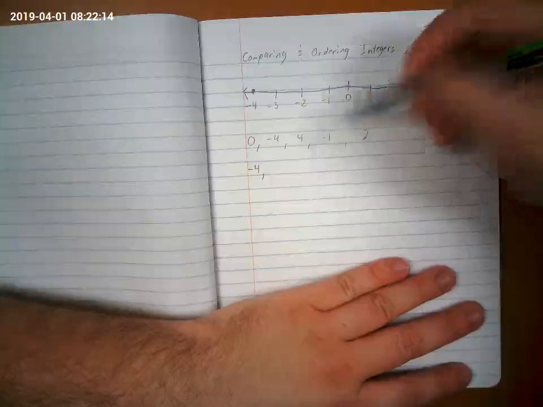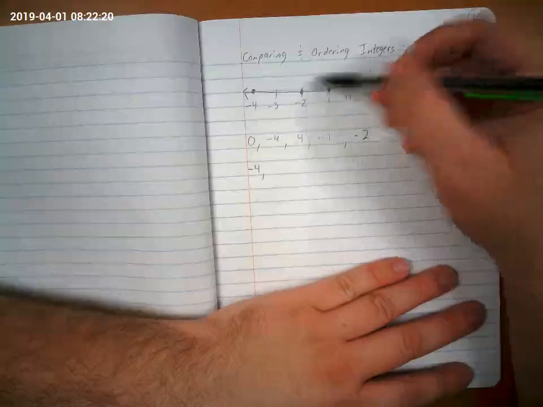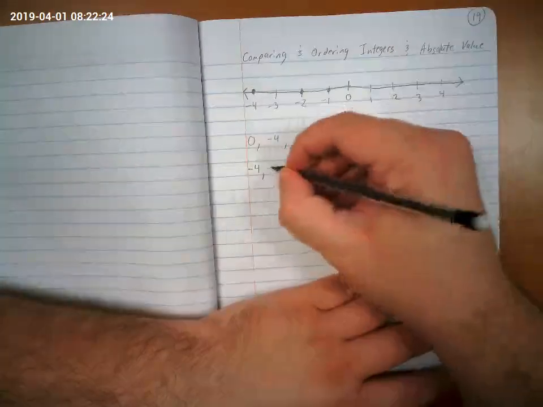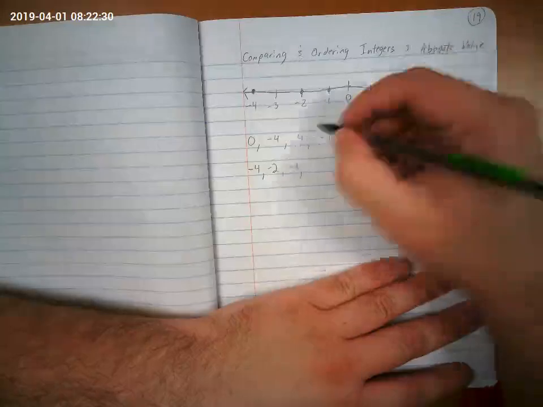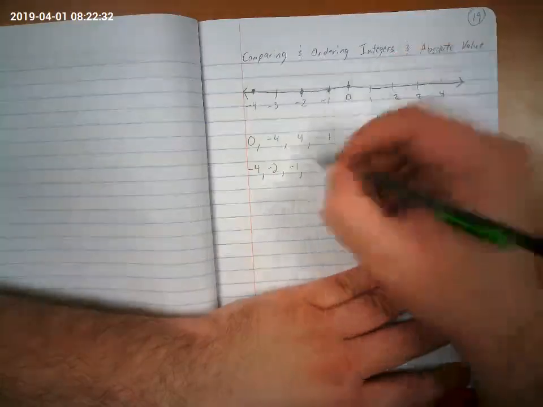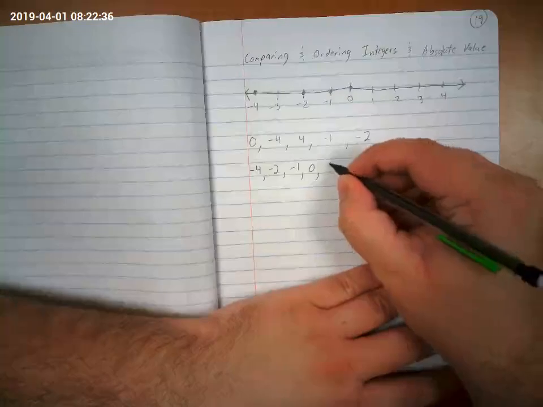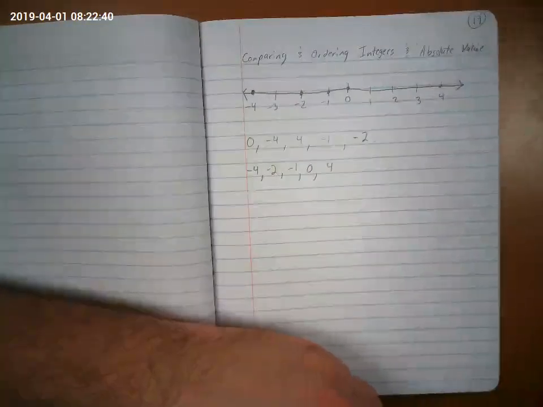Then I have negative 1, which is right here, and negative 2. Well, which one of these is smaller? Negative 2 is to the left of negative 1, so negative 2 is the next least number. Then I have negative 1. Then I have 0. Then I have 4. So that's how you compare or order integers.